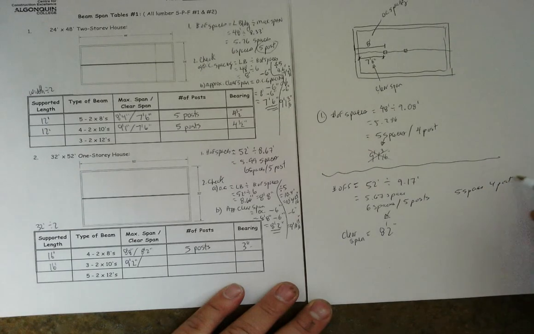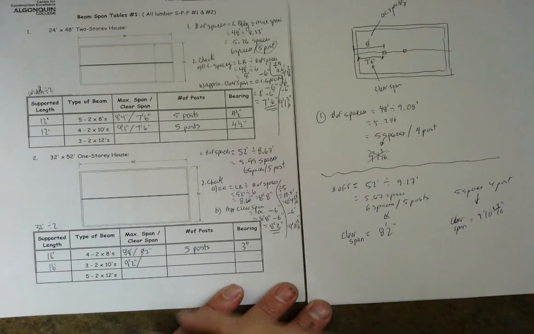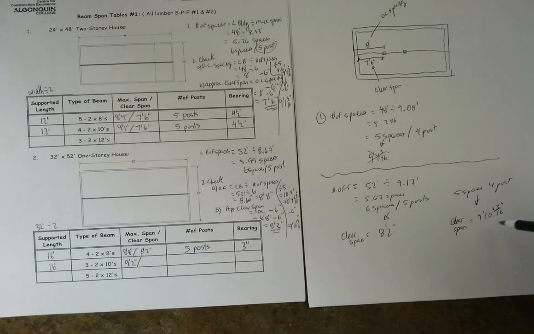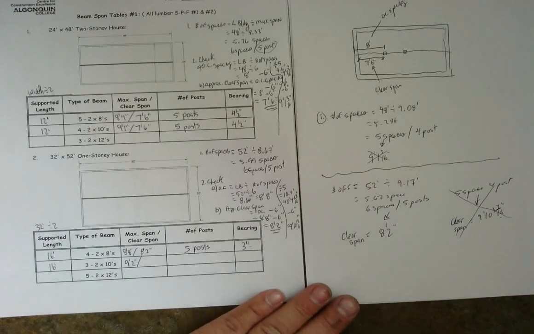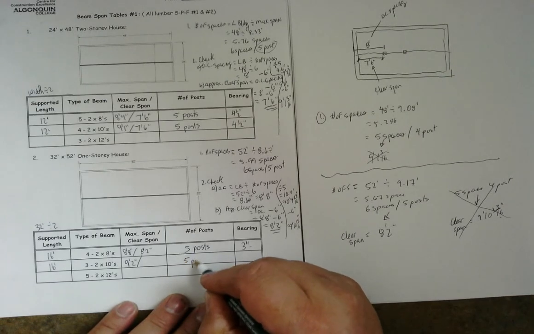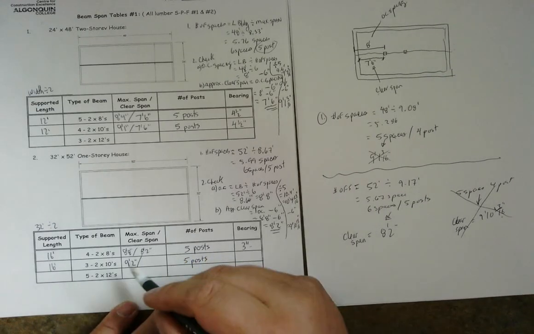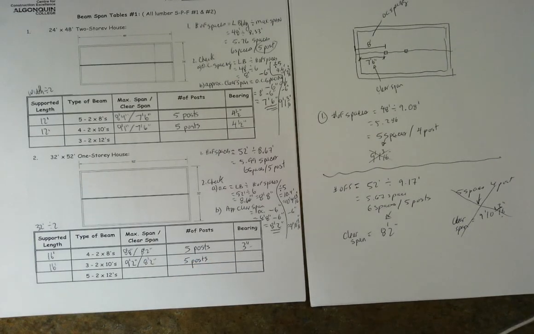4 posts. We end up with a clear span of 9 foot 10 and 13/16. So the building is going to have a gap between posts of 9 foot 10 and 13/16. The beam is only strong enough to go 9 foot 2. So again, that won't work. It's close, but it won't work. So that means we have to go with 6 spaces, 5 posts. So I'll put 5 posts here. Is it overkill? It is, but that's not always a bad thing. That's still 8 foot 2. That doesn't change. And then we'll check our bearing.